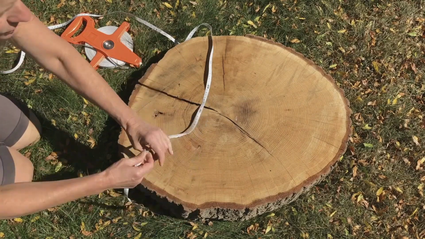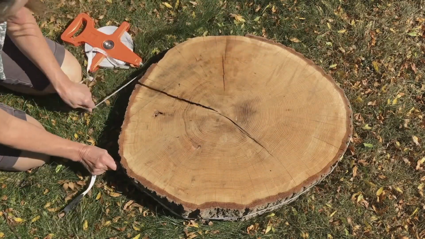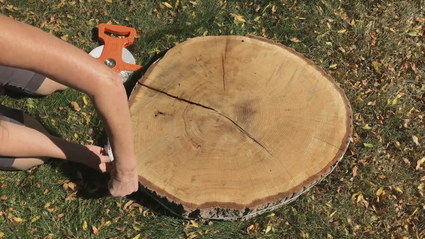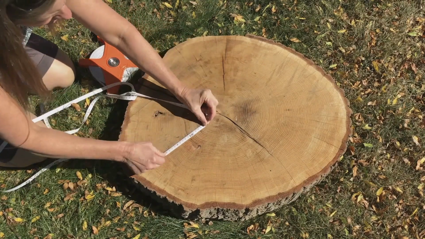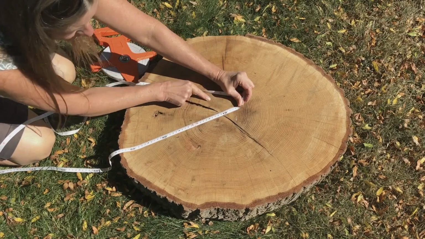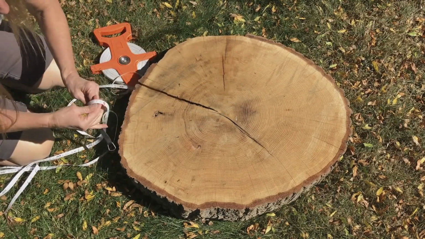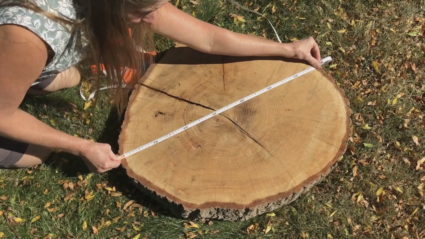So we have to measure the circumference. So let's do that. Okay, so here the circumference is 2 meters and 15 centimeters, and that's going to be related to the diameter of the tree by a factor of pi.